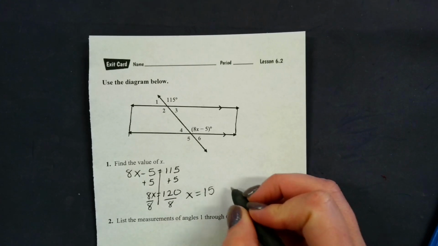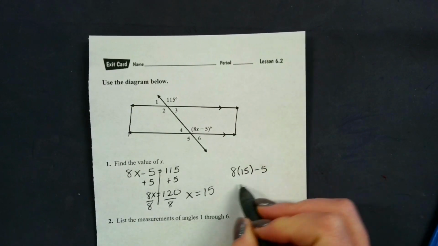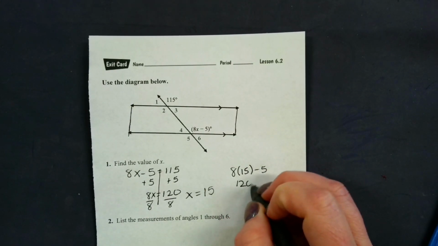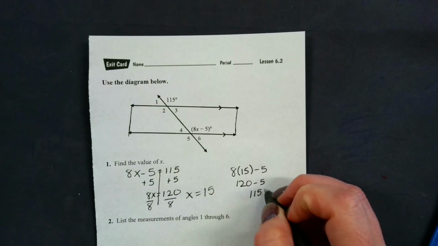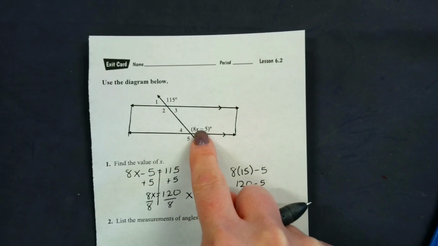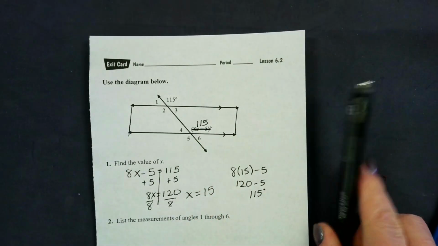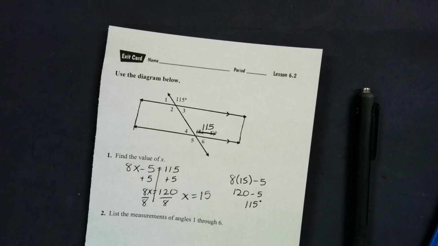So, we know 8 times 15 minus 5. 8 times 15 is 120, minus 5 is 115. I'm going to show you how you can figure out absolutely every angle measure in here. So we know this guy's now 115. Okay, so what I'm saying is if I were to pick this up and put it up here, this one would match, this one would match here, this one would match here. They measure the exact same.